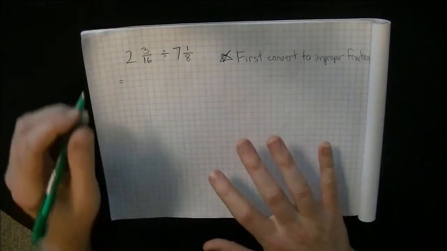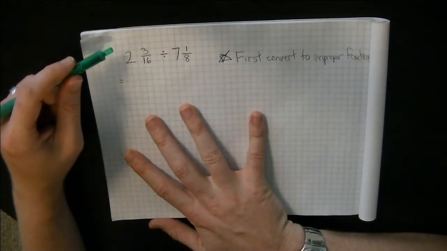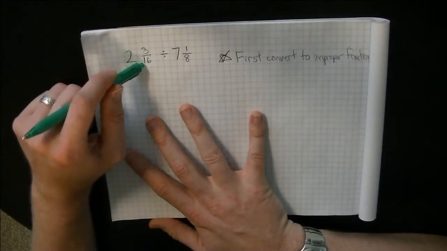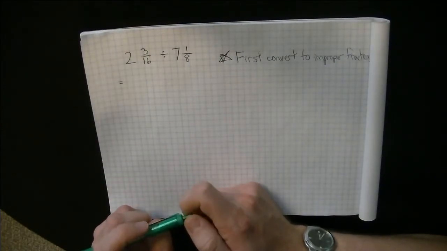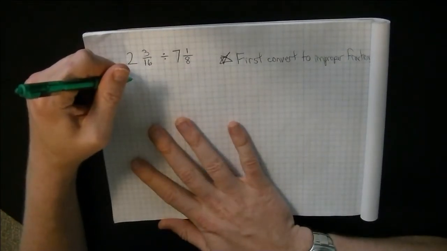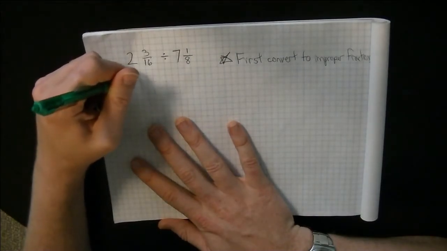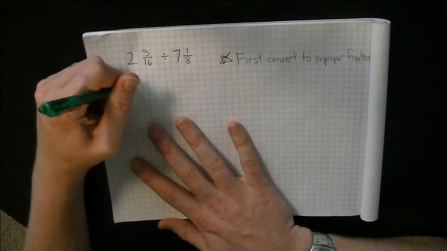So for my numerator, I'm going to have 2 times 16 is 32 plus 3, so that is 35/16.